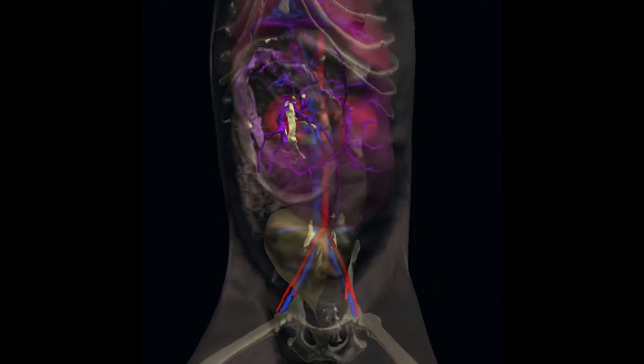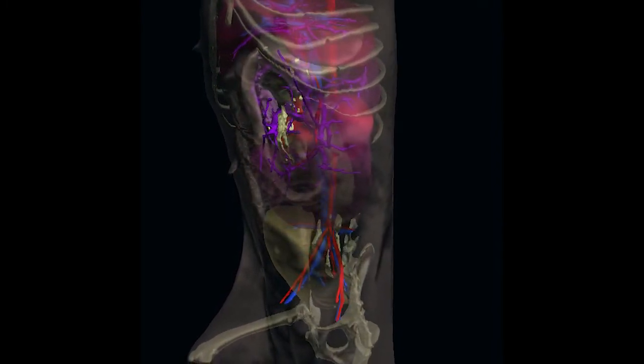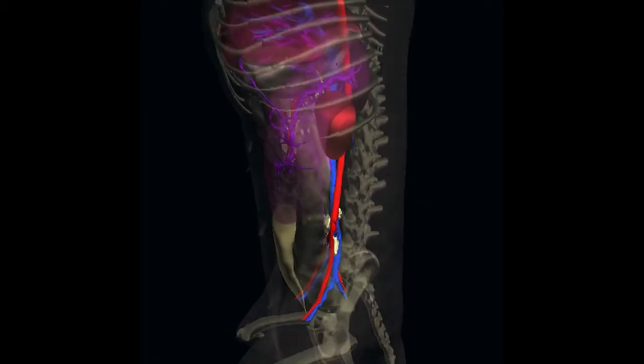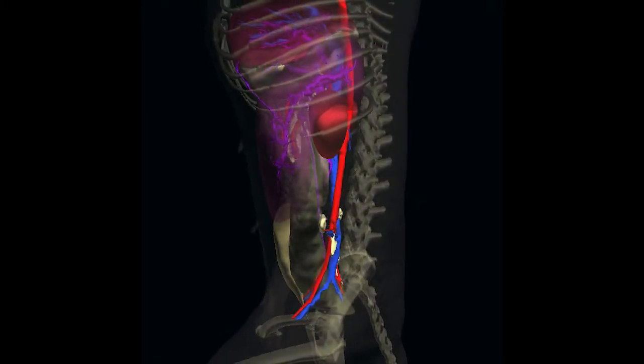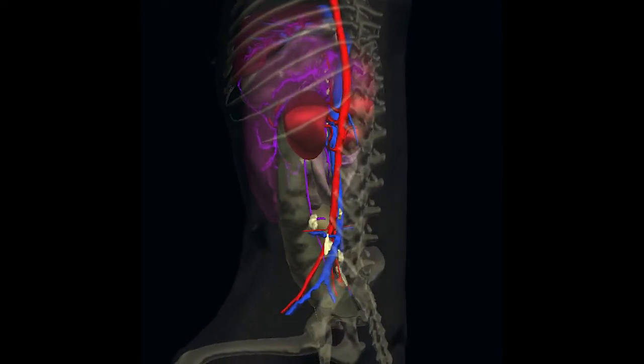The abdominal cavity has many lymph nodes. These nodes, beige colored in this animation, are mainly located close to vessels that can be identified with ultrasound. In fact, these vessels represent significant anatomical landmarks for locating these nodes.